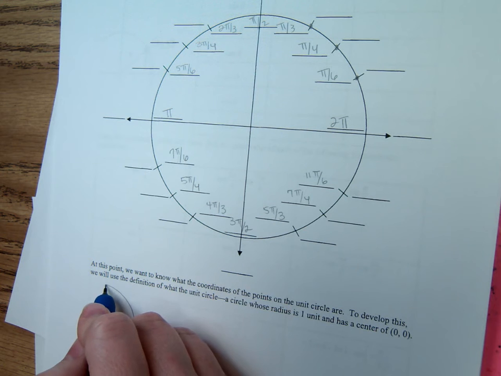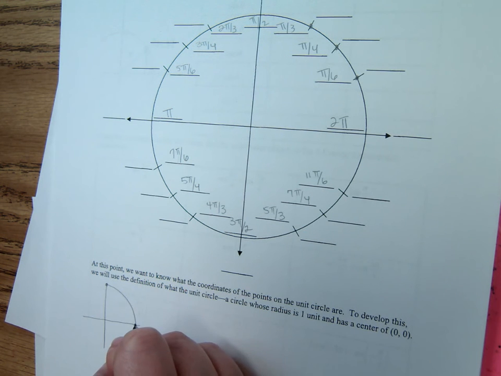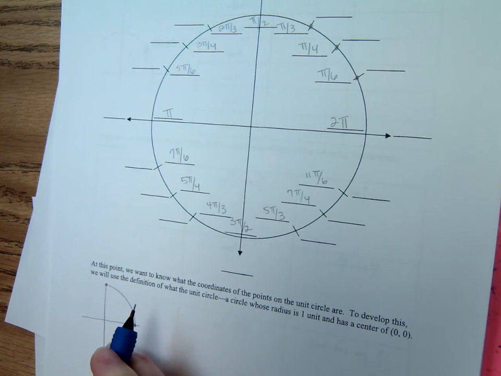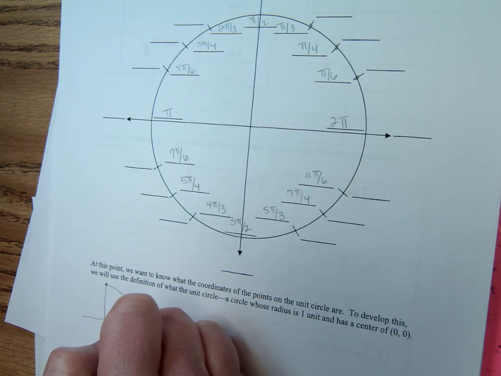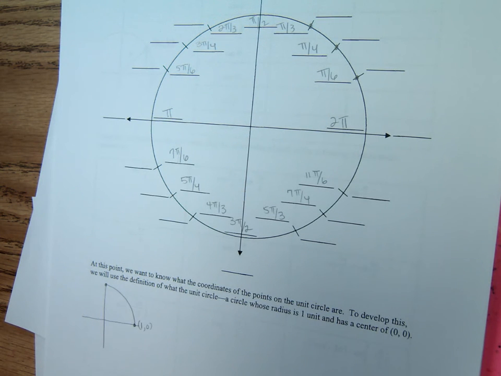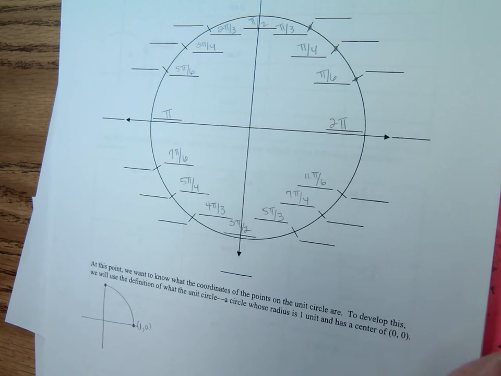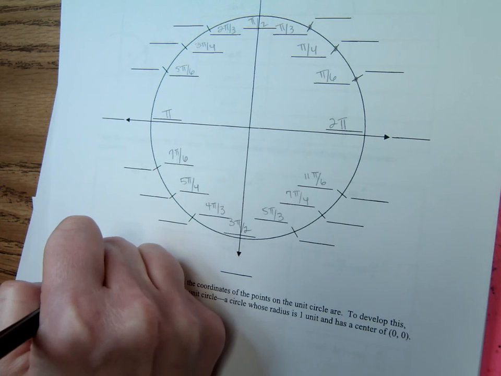If this is the unit circle, what's this point right here? No. The coordinate. It's 1, 0. Okay, this is the coordinate 1, 0, right? What's this coordinate right here? 0, 1. 0, 1. All right.